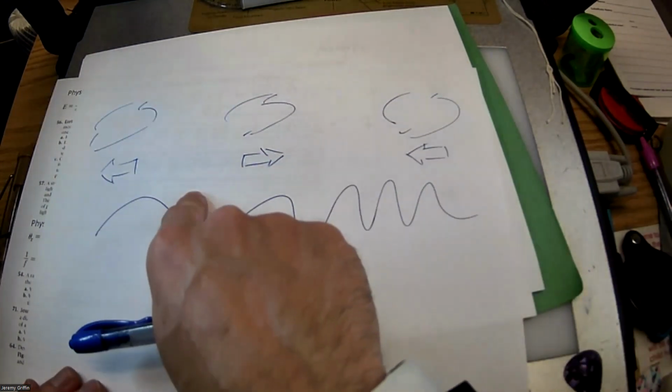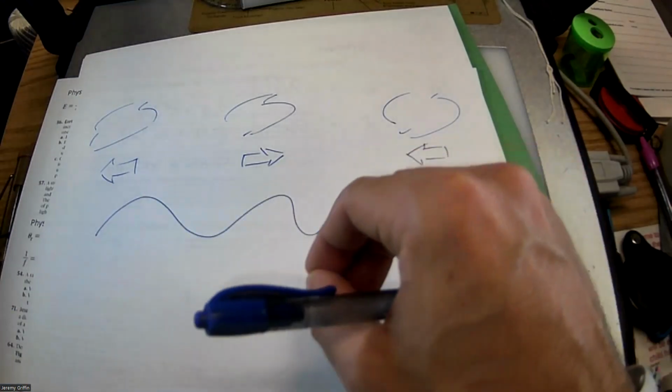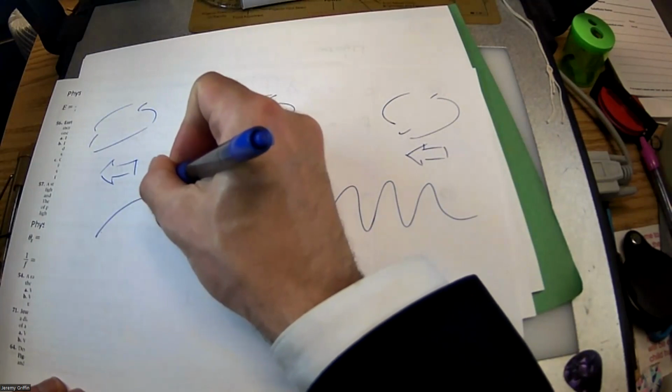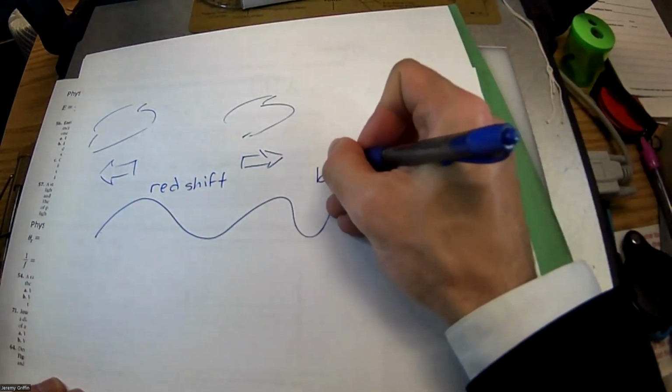Which part of the spectrum is this, the red or the blue? Stretch out, long wavelength. That would be the red. That is the red. It's called red shifting. Okay, this is the other. This is called blue shifting.